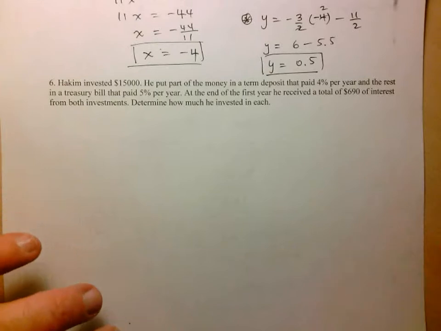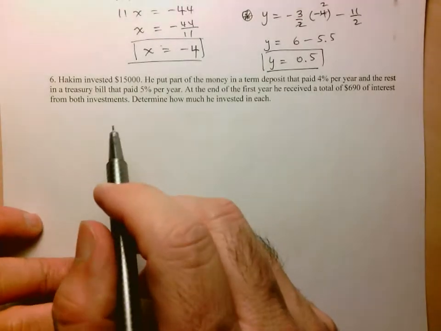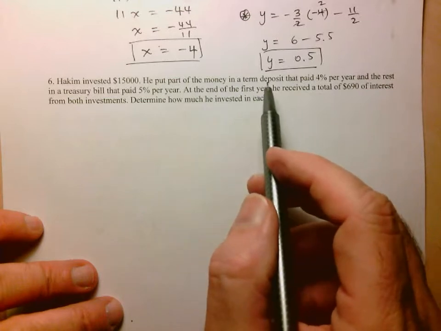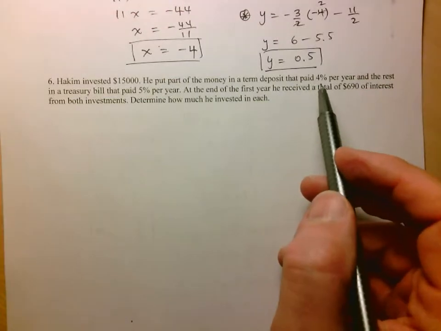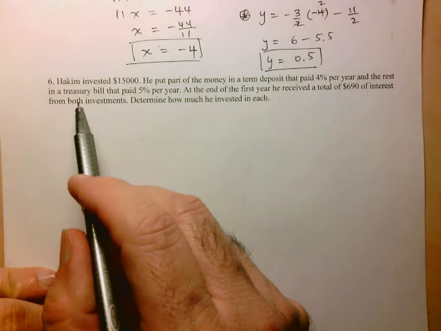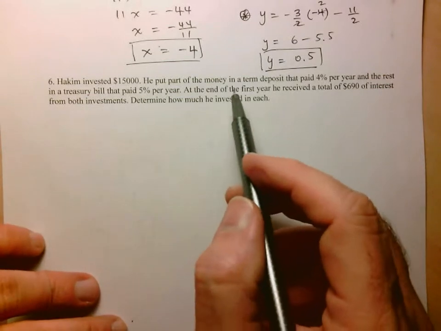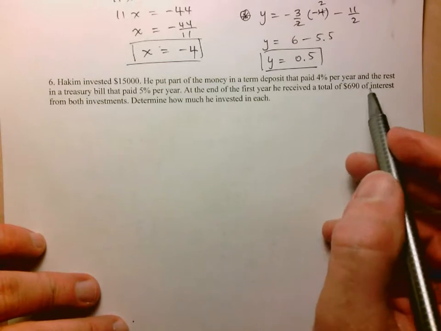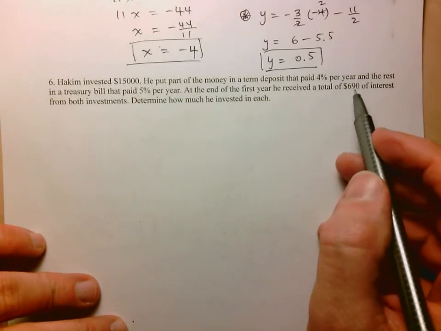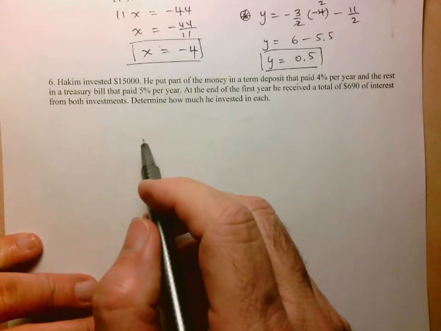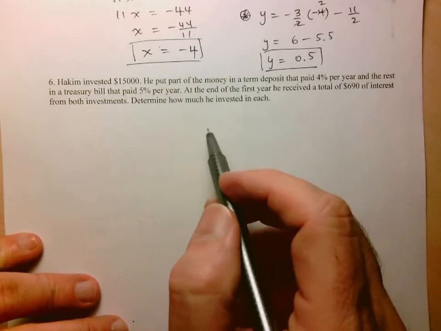Okay. So here, Hakeem invested $15,000. He put part of the money in a term deposit that paid 4% for the year, and the rest in a treasury bill that paid 5% for the year. At the end of the first year, he received a total of $690 of interest from both investments. Okay, how much did he invest in each?